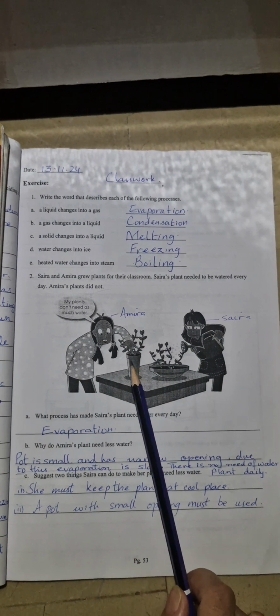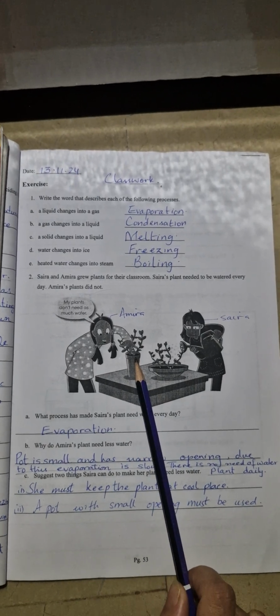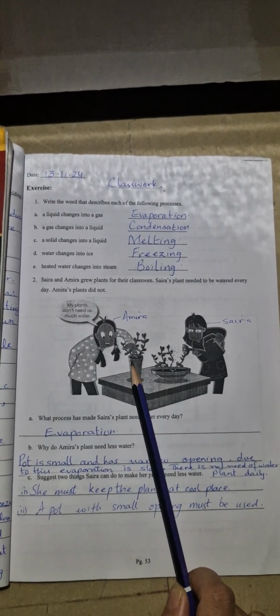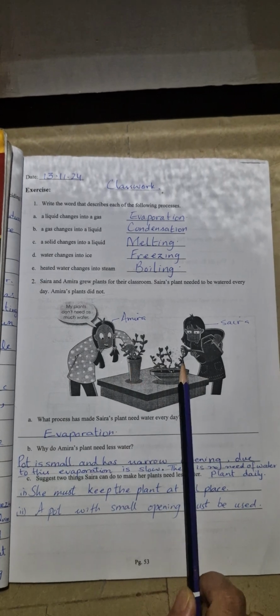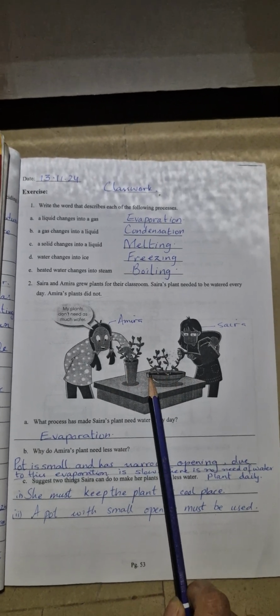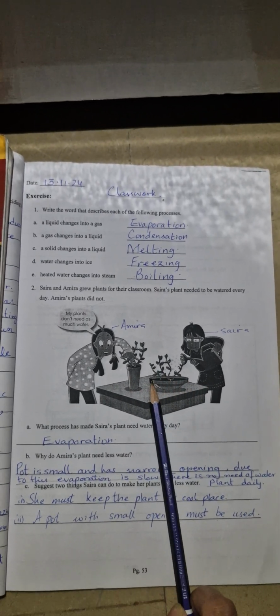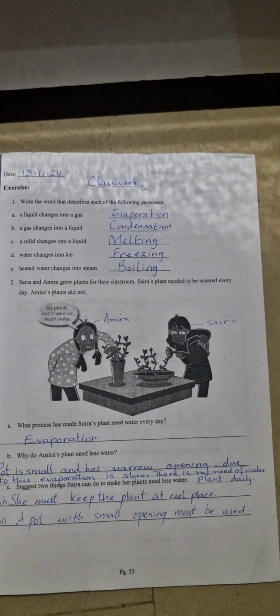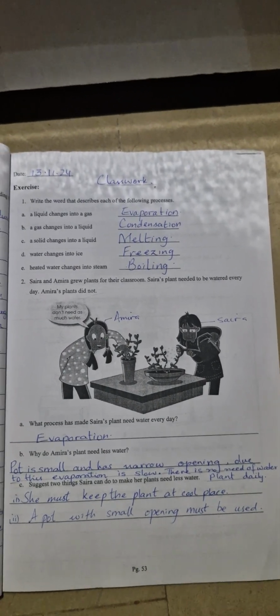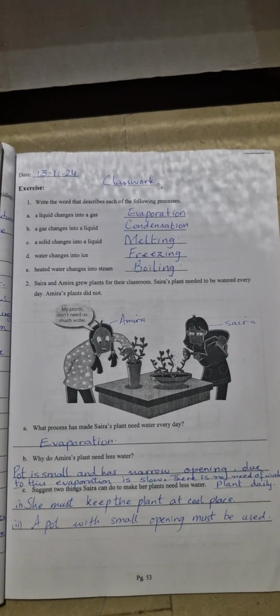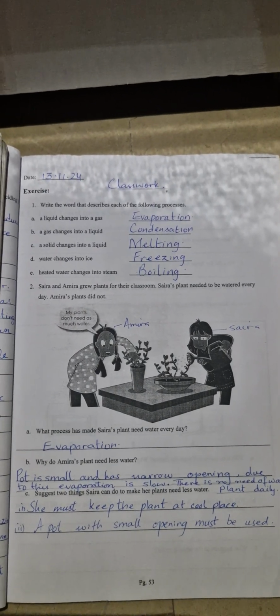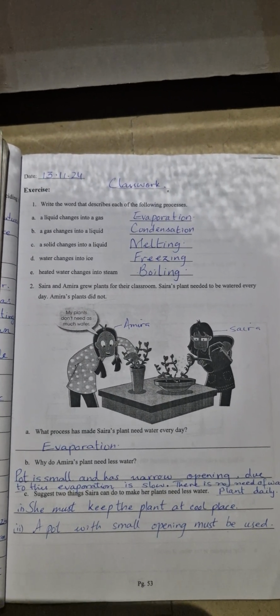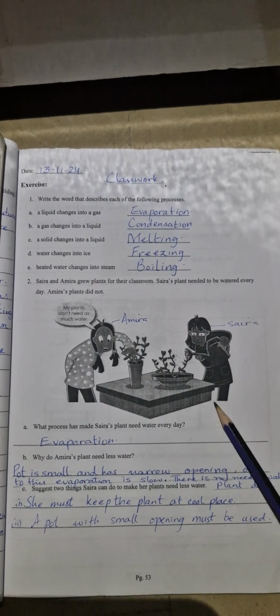So the pot is small and the opening is also small. That is why it doesn't need to be watered daily. But Saira's plant is big and it has been placed into an open-mouth pot. That is why it needs to be watered daily, because water gets evaporated due to the open mouth or broad opening of the pot.